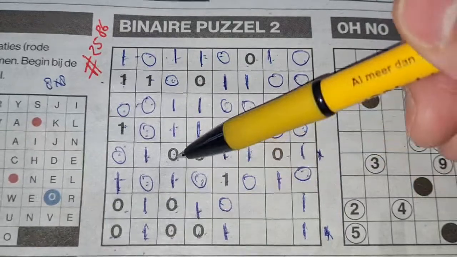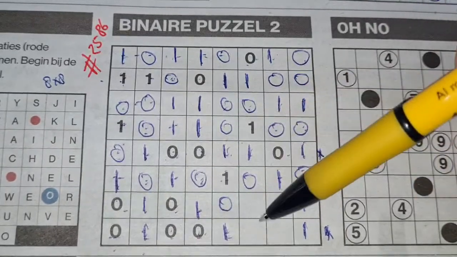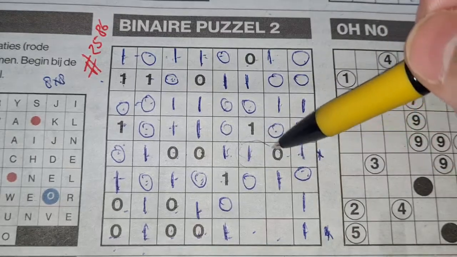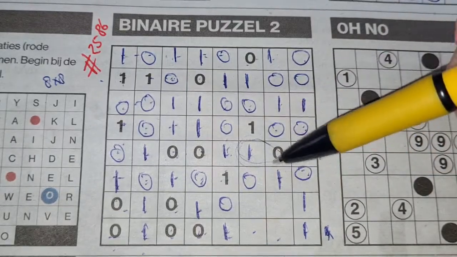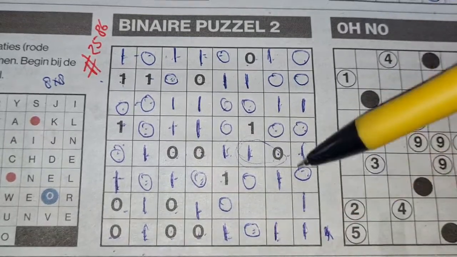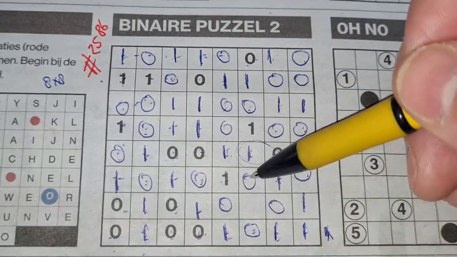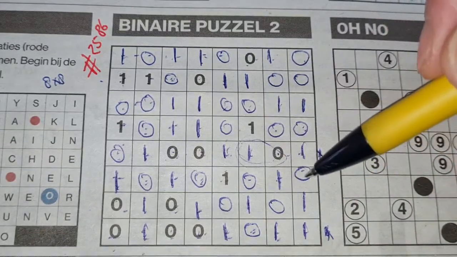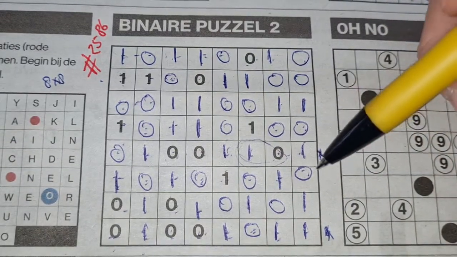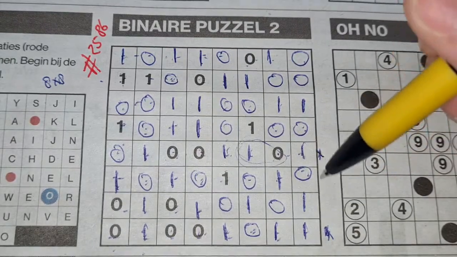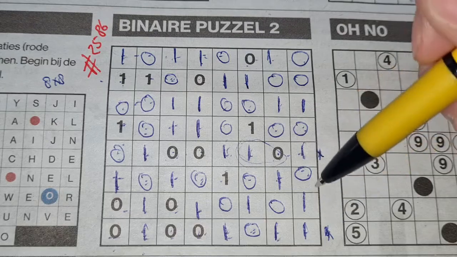1, 1. 1, 1. Empty box. 1, 1. So we need to switch these two digits. We have a one here, this should be an O. We have an O there, this should be a one. All right. Between two ones comes an O. Between two O's comes a one. Finished in four minutes. Great binary, only one time comparing.